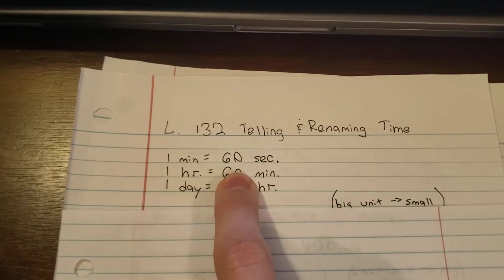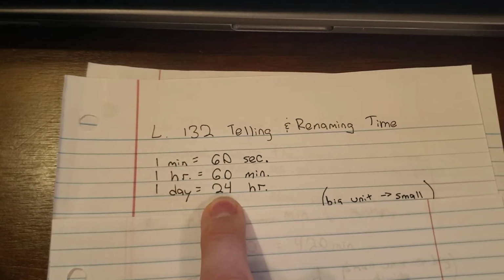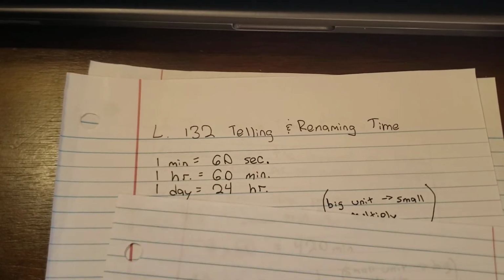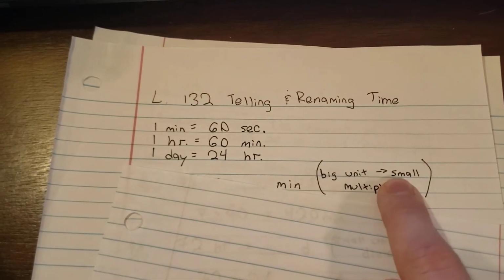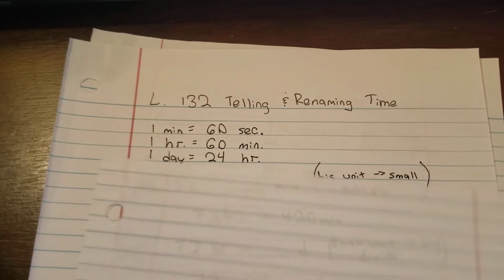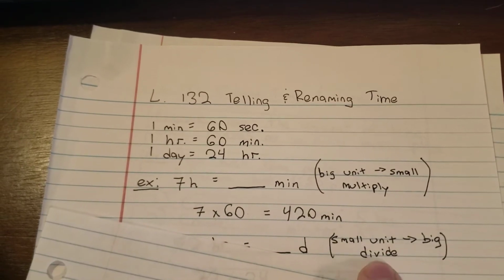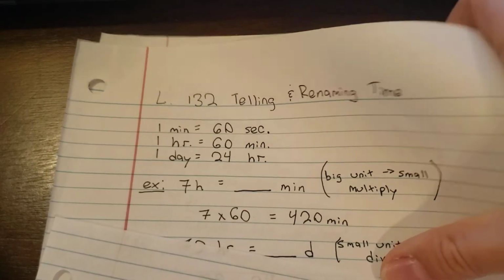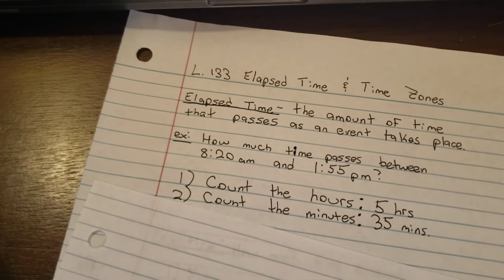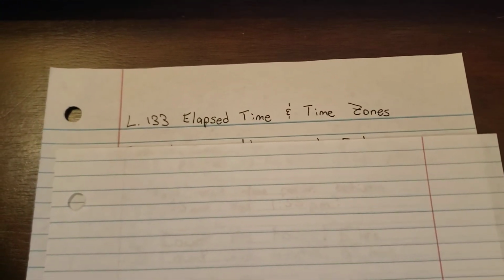Again, 1 minute has 60 seconds, an hour has 60 minutes, and 1 day has 24 hours. When we go between our units, from a larger unit to a smaller unit, we multiply. And when we go from a smaller unit to a larger one, we divide by whatever the ratio is. Okay, that's just a quick review.